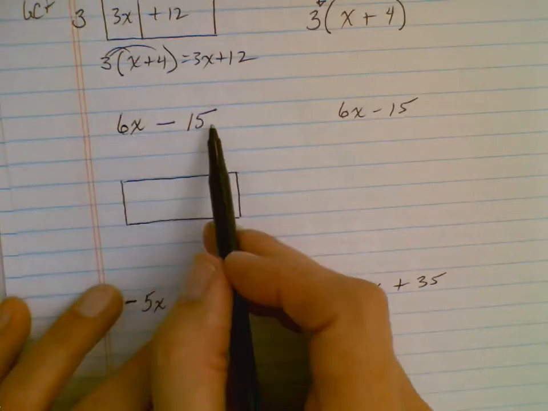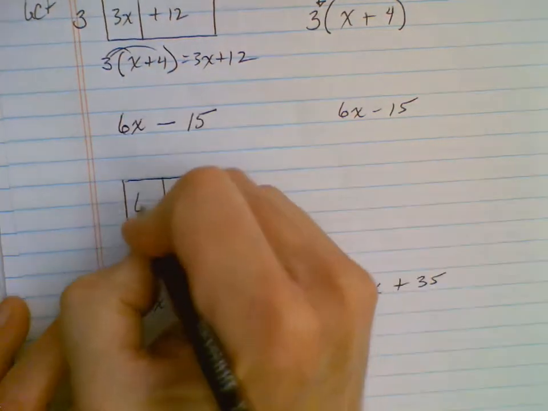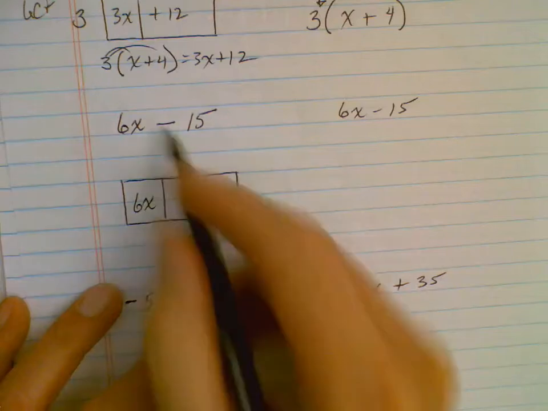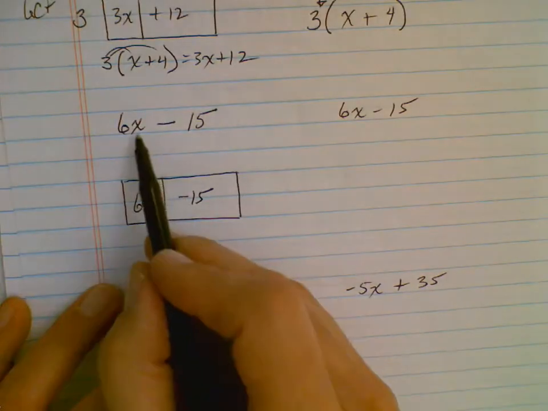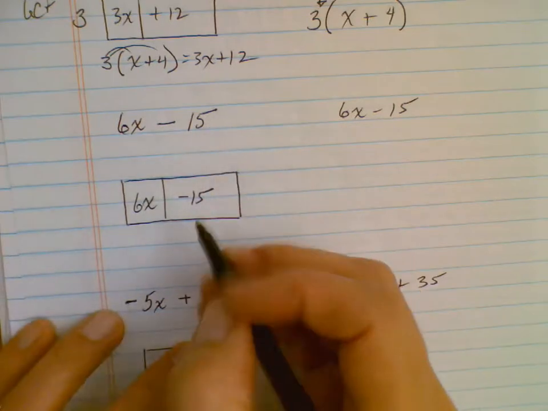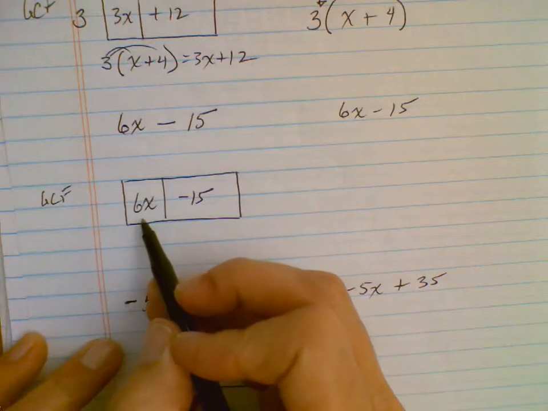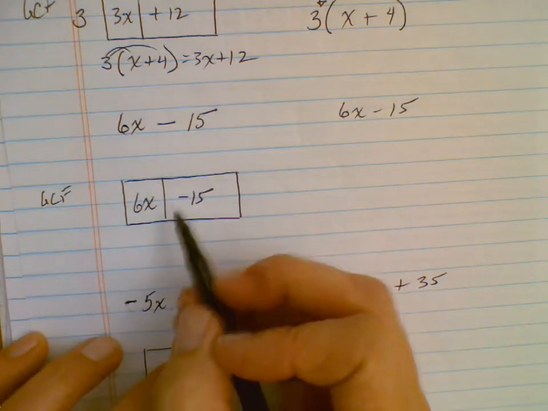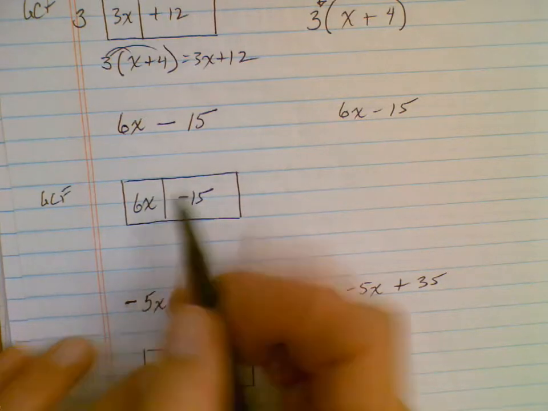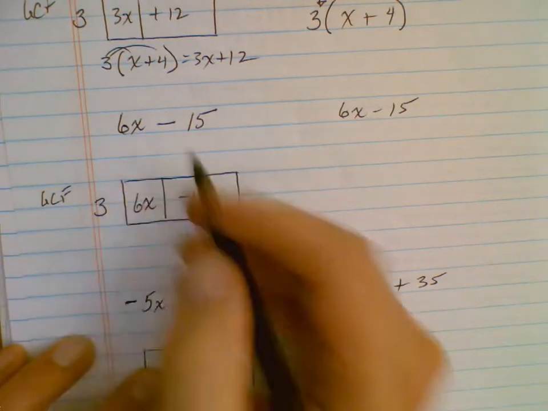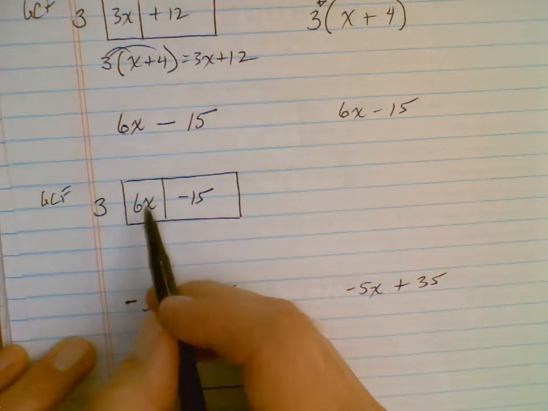6x minus 15. In this case, I'm going to use my box again. I'm going to put my 6x, my first term, here. I'm going to put negative 15 here, because this is the same as plus negative 15. What's the greatest common factor between 6x and 15? What is the largest number I can divide into 6 and into 15 that's the same? And the answer again is going to be 3. So 3 times what gives me 6x? Well, the answer there is 2x.